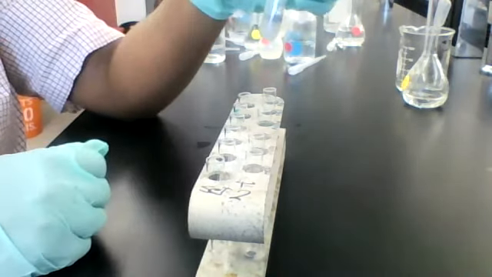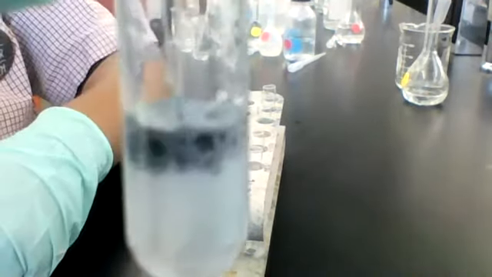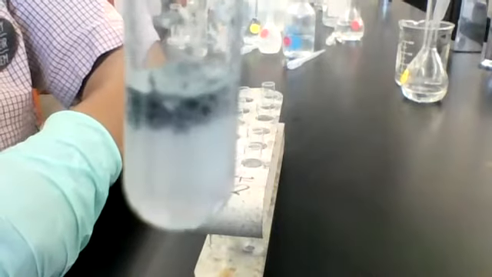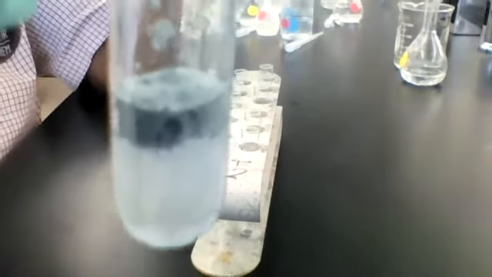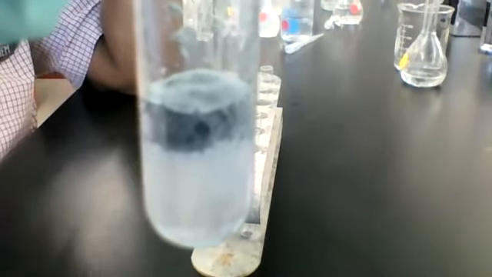I can still hear the fizzing. It's still bubbling, as you can see. So the powder was at the bottom. As it reacts with the acid and the gas is released, it pushes the solid up towards the surface of the liquid. And it's going to keep going until all of the metal is consumed.